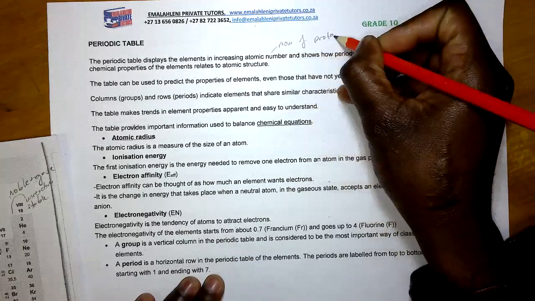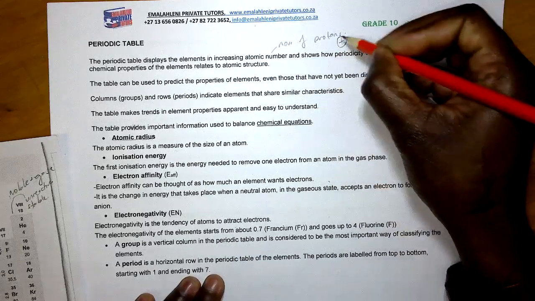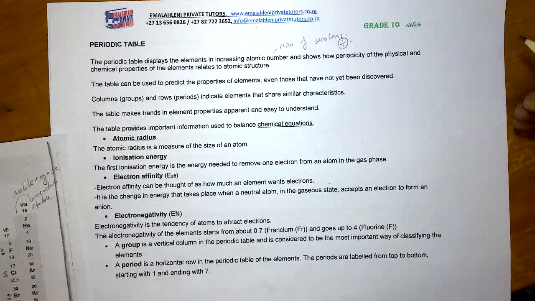Now when you're talking of protons, this is a positive charge. With an increase in the number of positive charge, you will understand how it affects them. Now the table can also predict properties of elements, even those that have not yet been discovered. So we can actually determine their properties as well.